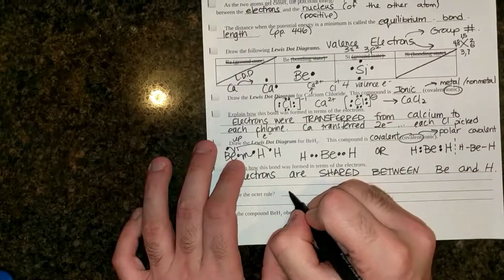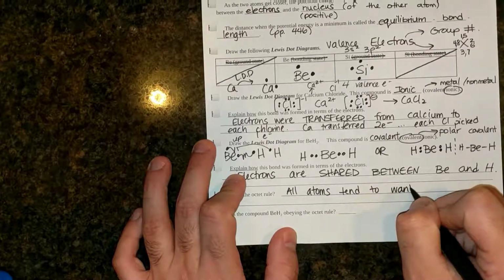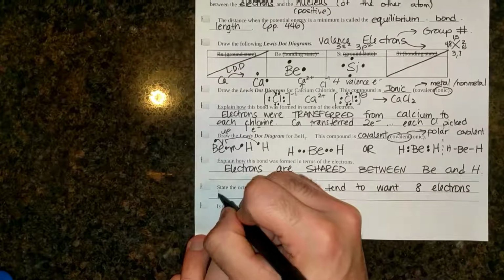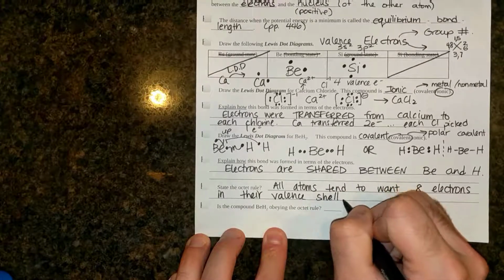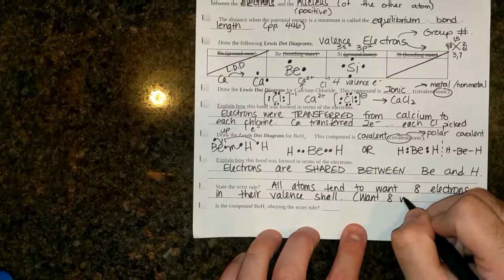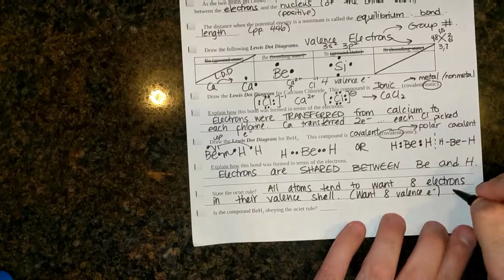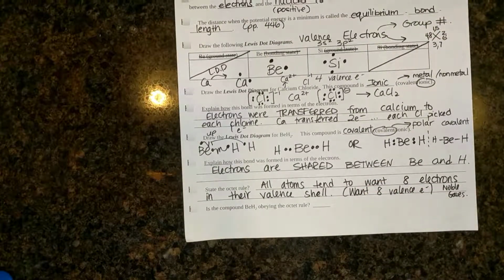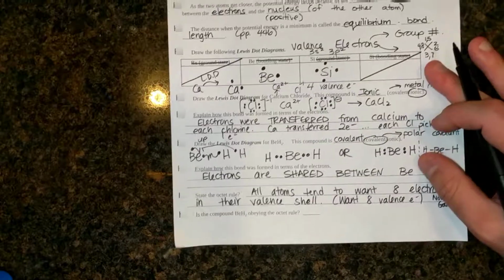State the octet rule. The octet rule says, in a simplified version, all atoms tend to want 8 electrons in their valence shell, aka 8 valence electrons. And do you know what elements tend to have this beautiful 8 valence electrons? Those are the noble gases. Noble gases tend to not bond because they're stable. They don't want any electrons, and they don't really want to give up electrons, and it requires a lot of energy for noble gases to give up electrons or bond.